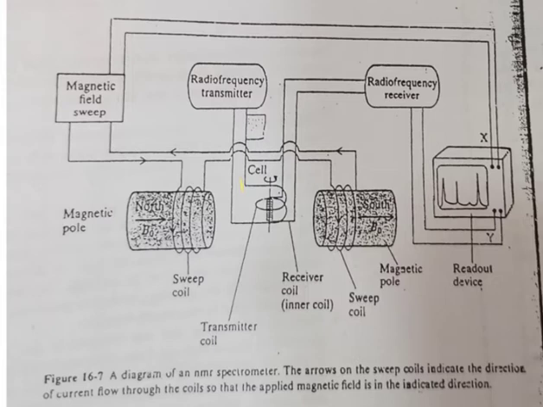The radio frequency transmitter emits light. This light can be absorbed by our sample molecules or the sample protons, and then this signal gets transferred toward the radio frequency receiver and then to the readout device. So this is the diagram of an NMR spectrometer, and the arrows on the sweep coils indicate the direction.